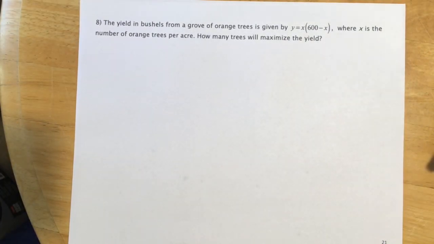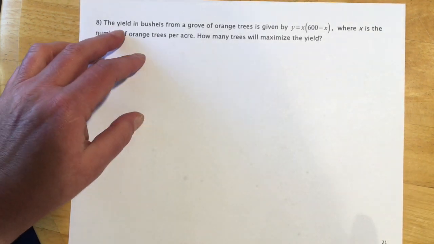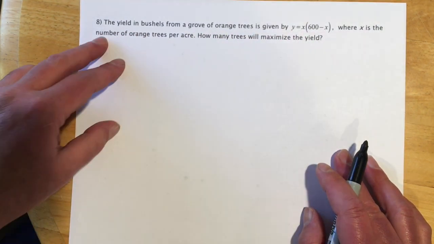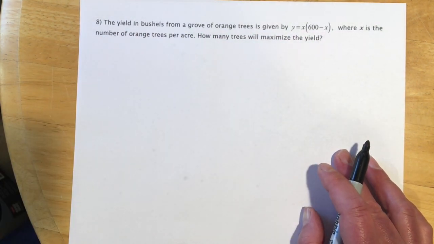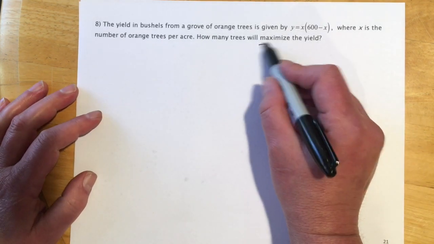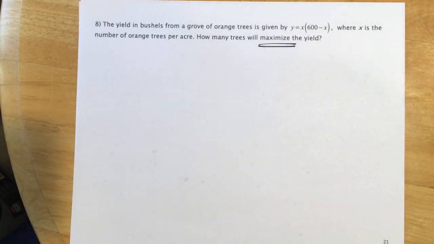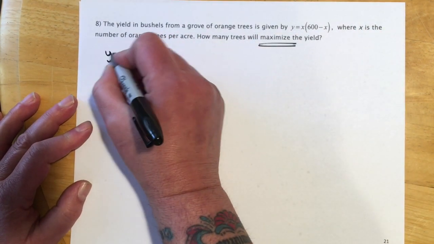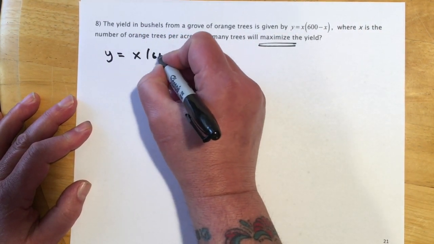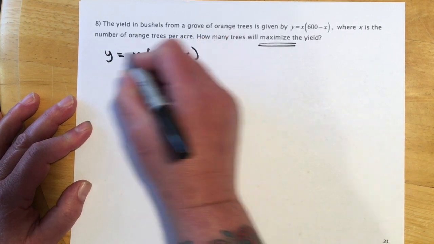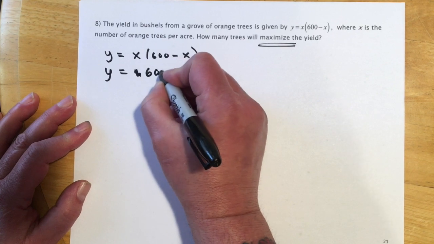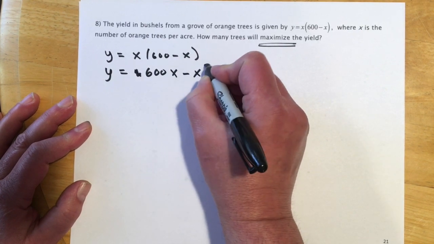Okay, and then to finish off, there's a couple application problems using some of this math we looked at in this section. So the yield in bushels from a grove of orange trees is given by this function where x is the number of trees per acre. How many trees will maximize the yield? So maximize means we're talking about vertex. So we'll take the formula they gave us, and I'm just going to distribute this out so it looks a little bit more like what we're used to seeing. Oops, 600x minus x squared.